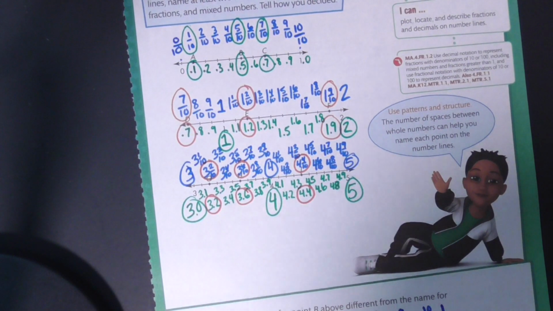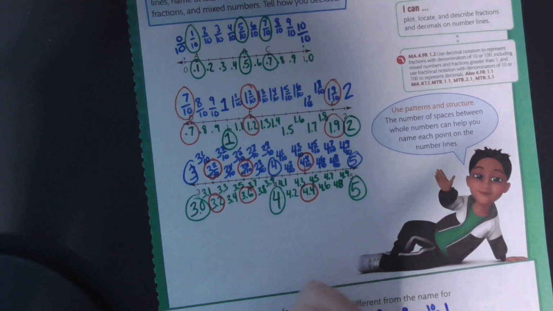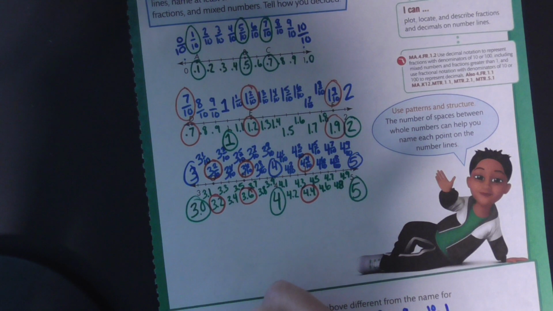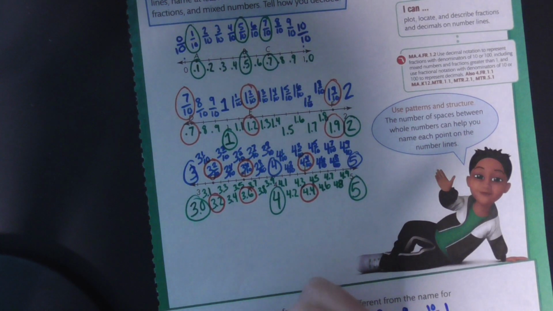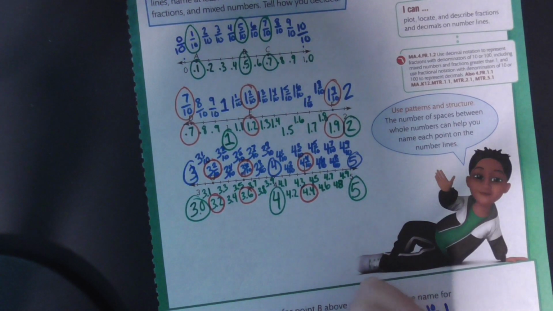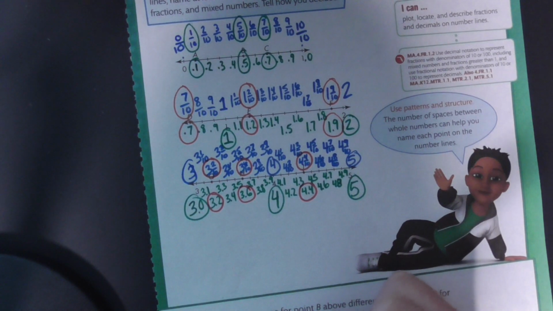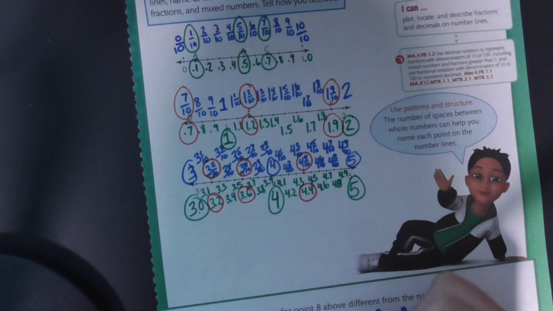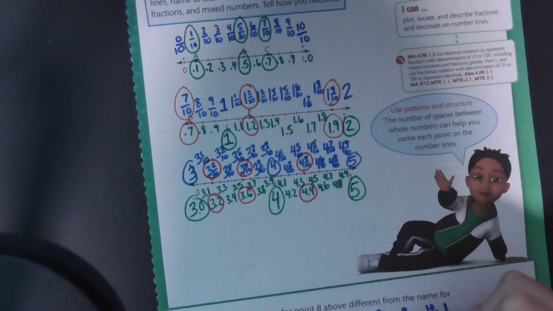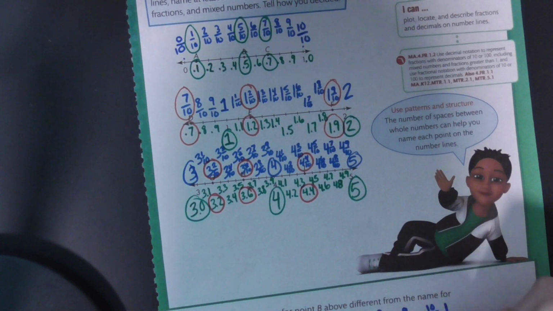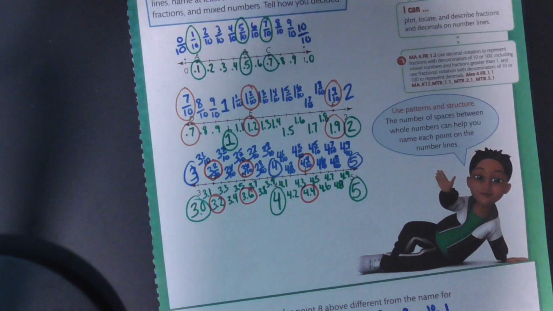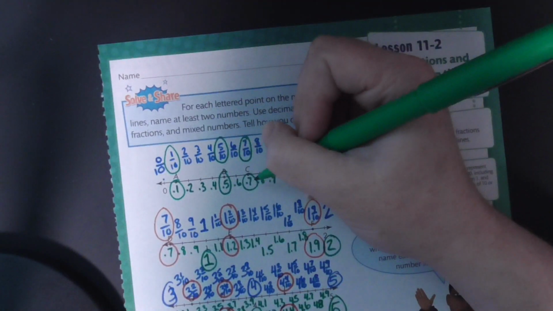And then my decimals are going to be 0.1, 0.2, 0.3, 0.4, 0.5, 0.6, 0.7, 0.8, 0.9, and 1.0. So let's take a look at B.